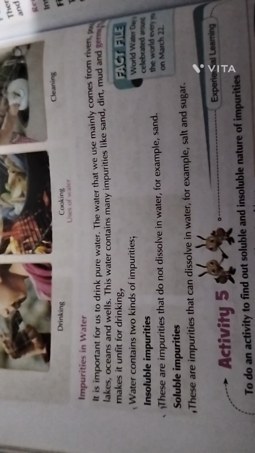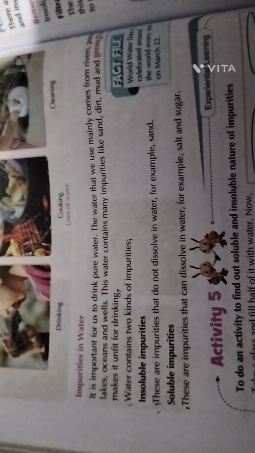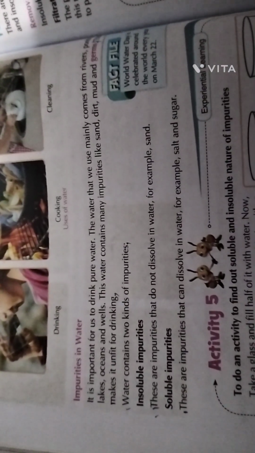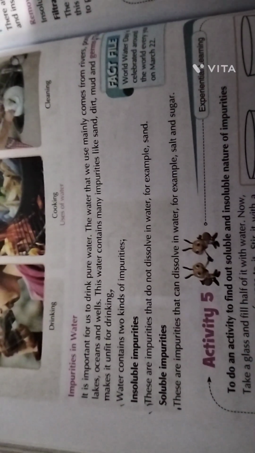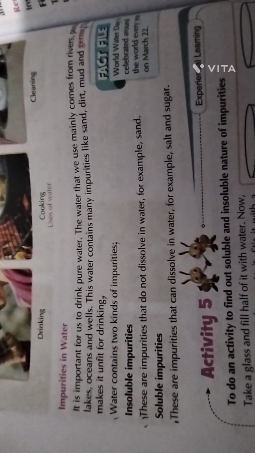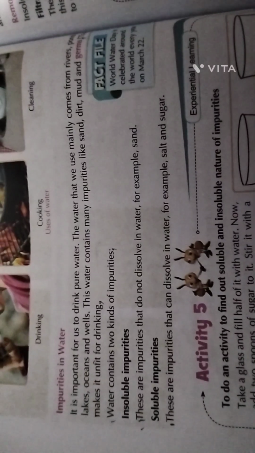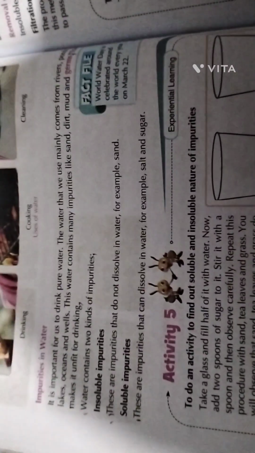Water contains two kinds of impurities. Insoluble impurities: these are impurities that do not dissolve in water, for example, sand. Soluble impurities: these are impurities that can dissolve in water, for example, salt and sugar.